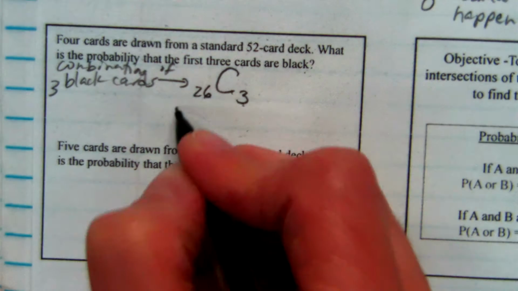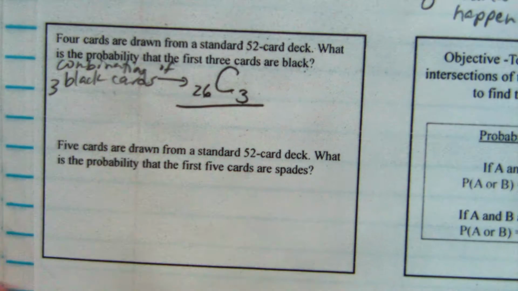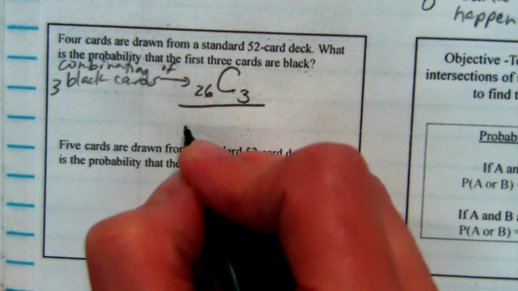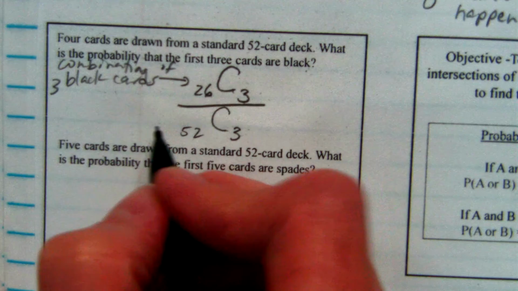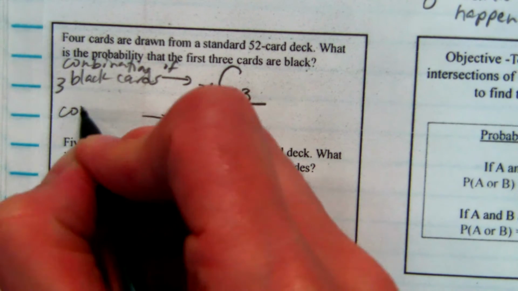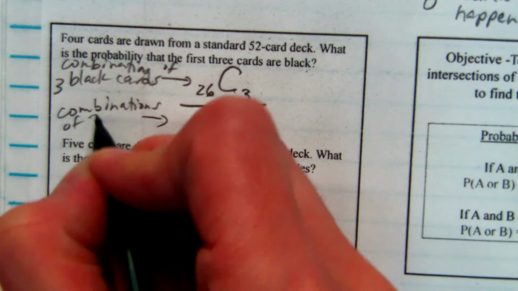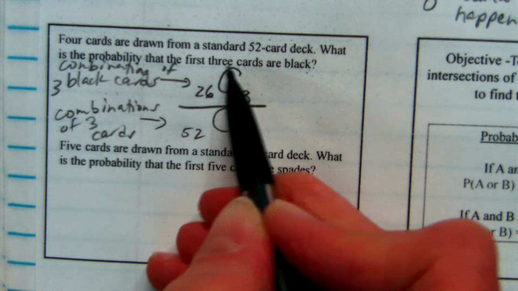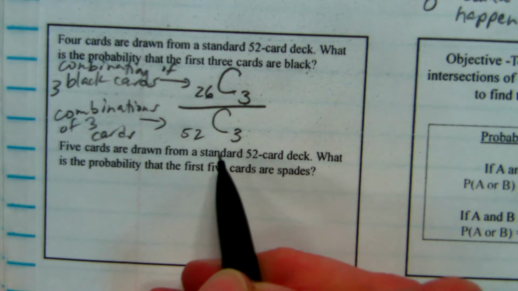And then on the bottom of our fraction, we're going to look at all the combinations of 3 cards in general. So it tells us there's 52 cards. And so you're drawing 3 cards at random. And so this is the different combinations of just 3 cards out of everything. So this is all the different ways you could get 3 black cards. This is all the different ways you could get 3 of any kind of cards.